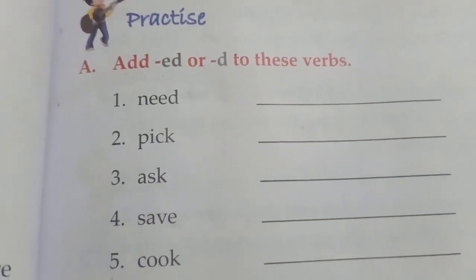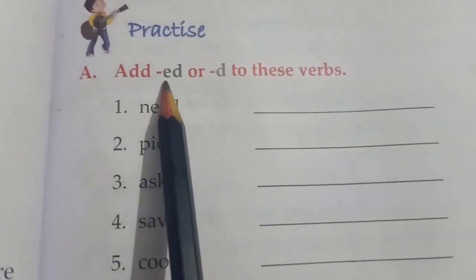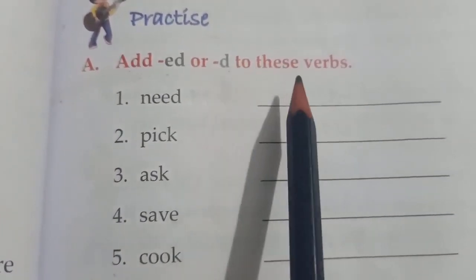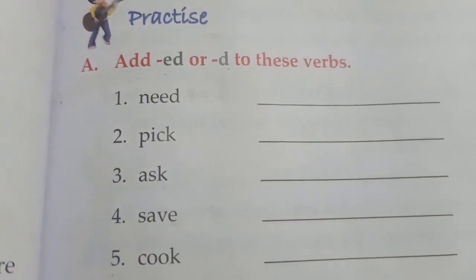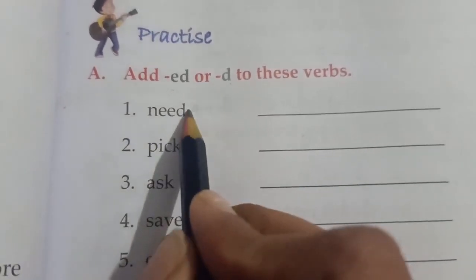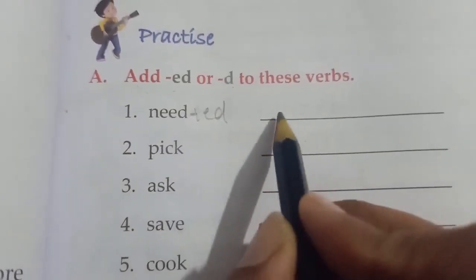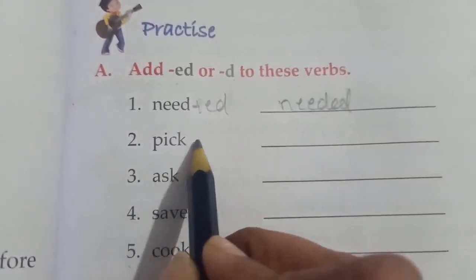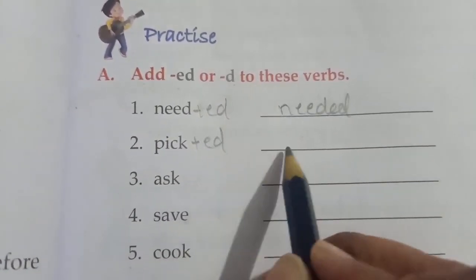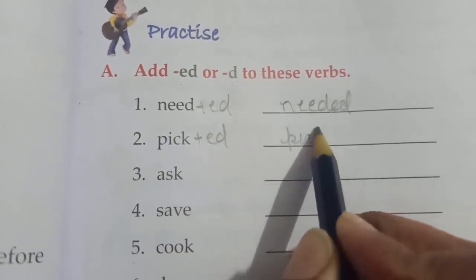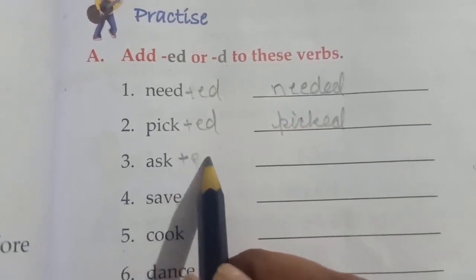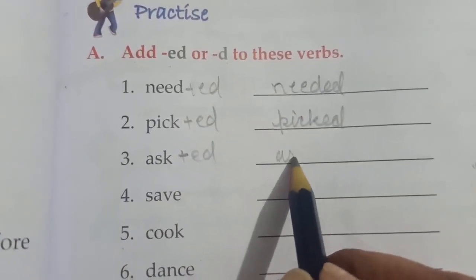Okay. Now we'll add ed or d to these verbs. These are the verbs here. We have to add ed or d to change it into the past form of verb. Okay. So need plus ed, needed. Pick plus ed, picked. Ask plus ed, asked.